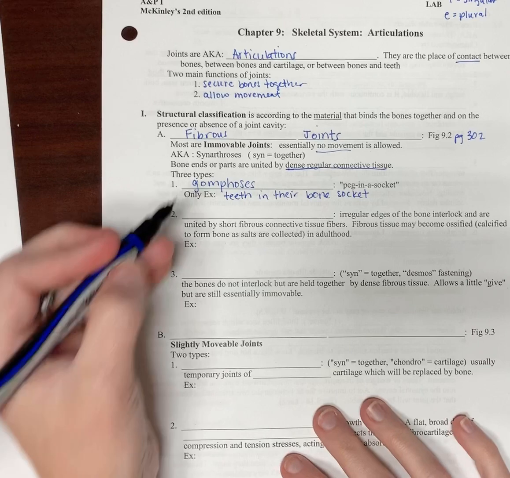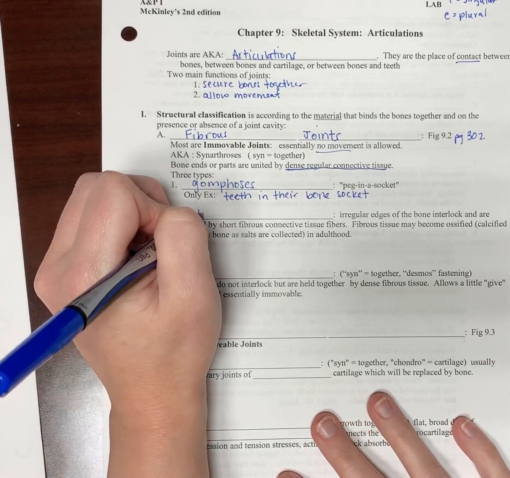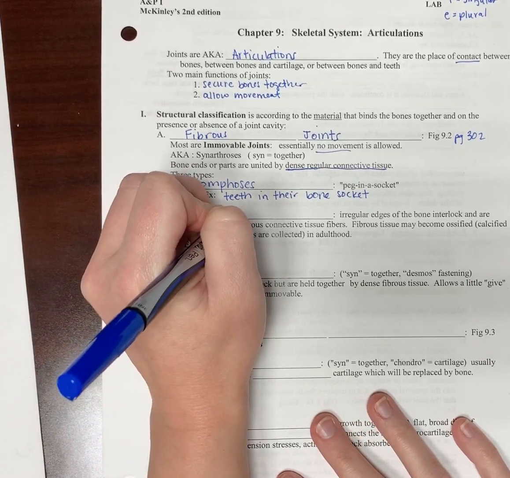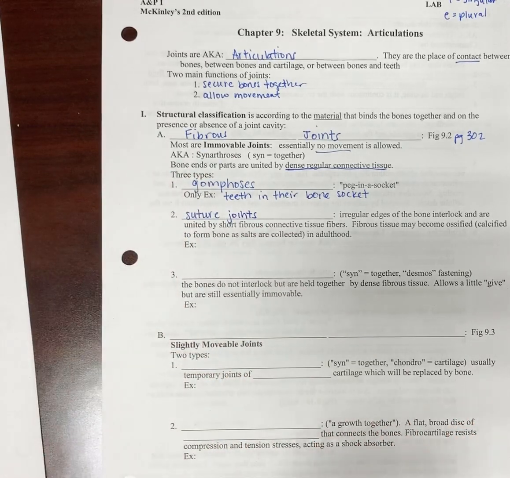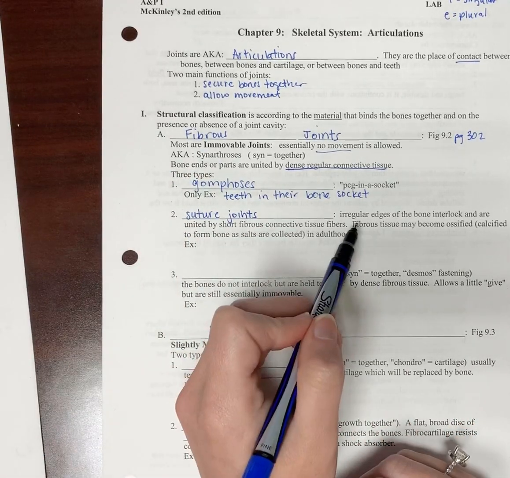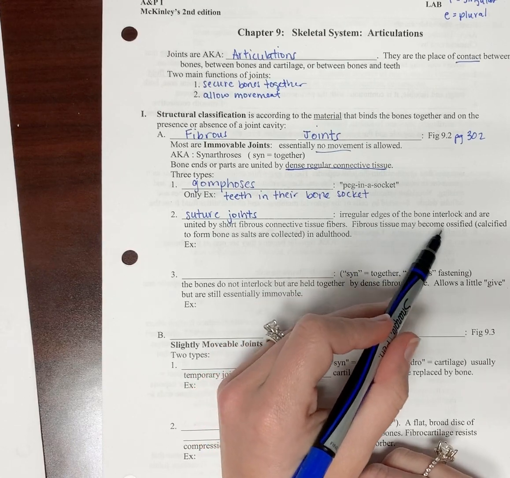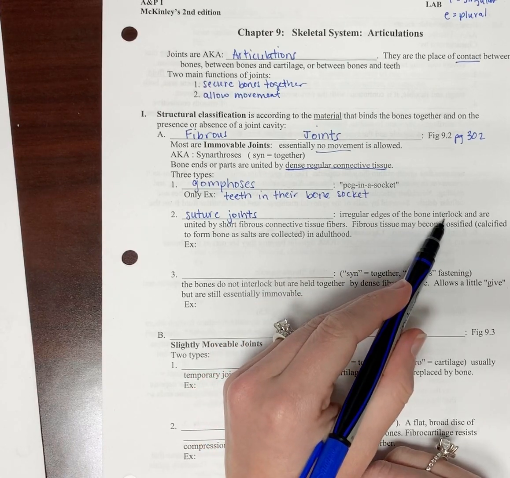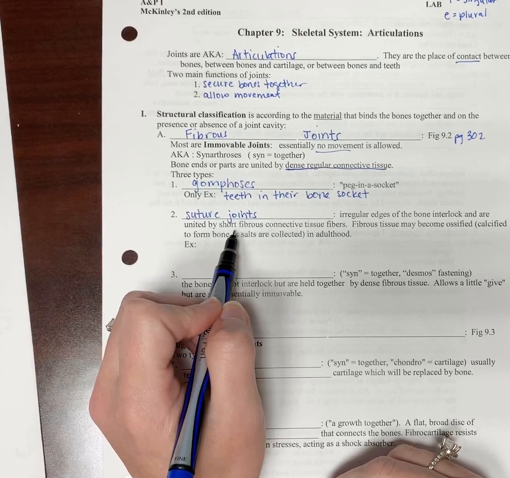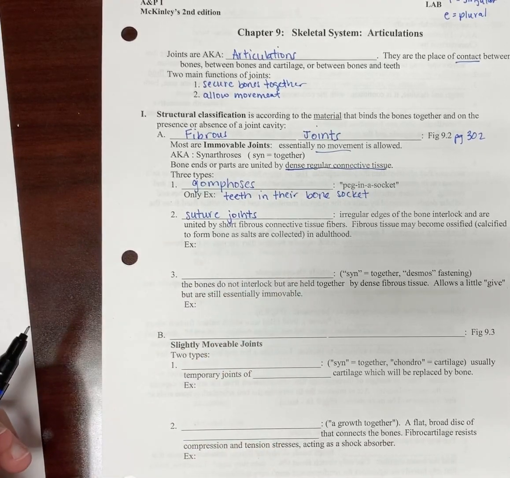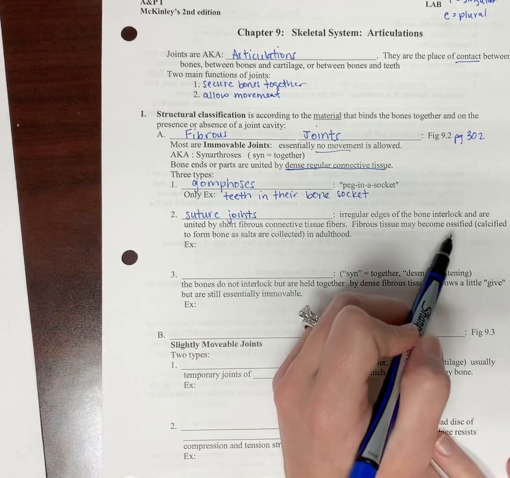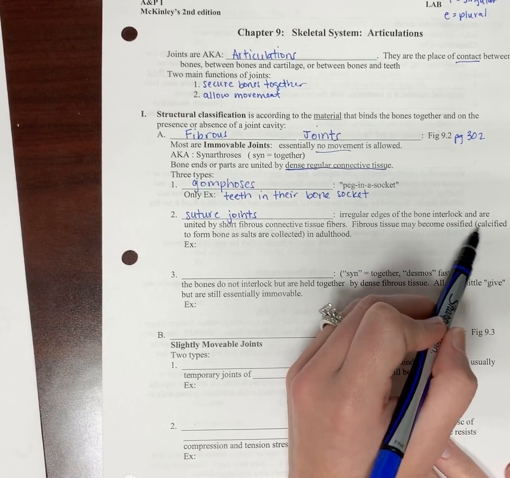Next, you can have suture joints. Suture joints are irregular edges of the bones. They interlock, and they're joined with short fibrous connective tissue, and that could be calcified.